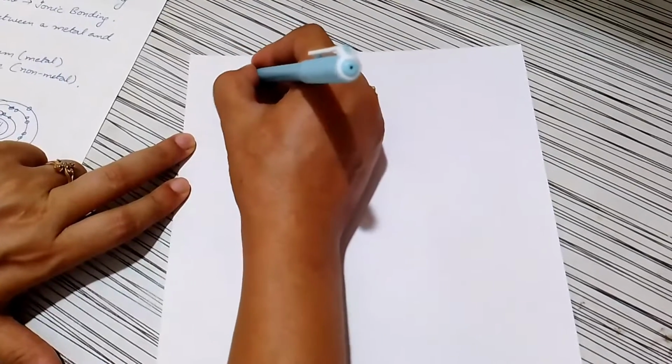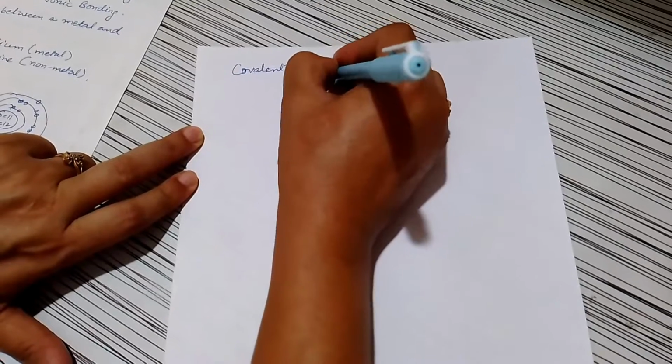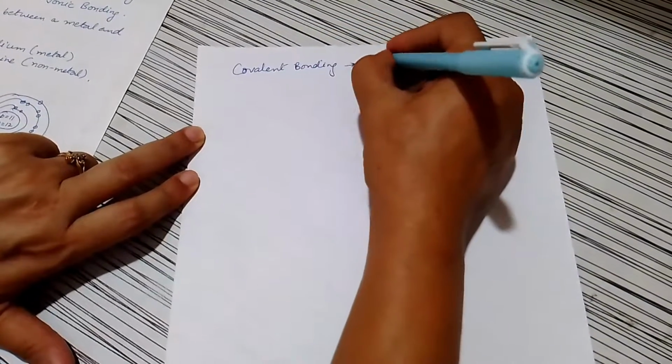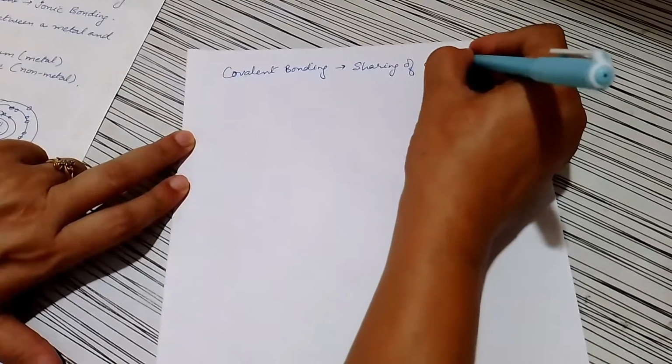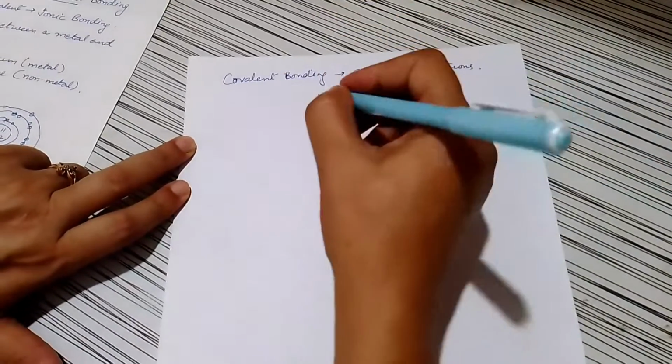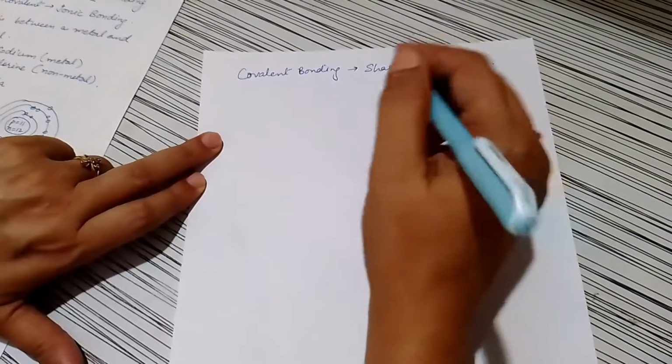Covalent bonding. Covalent bonding is because of sharing of electrons. Sharing of electrons can be done between two elements or atoms of two elements which are non-metals.